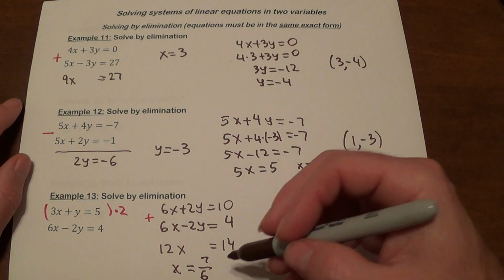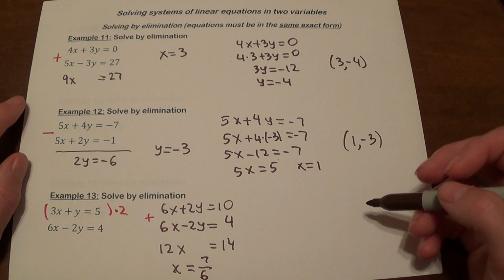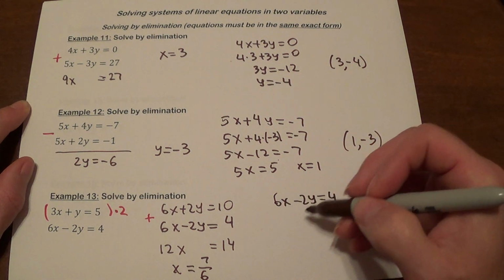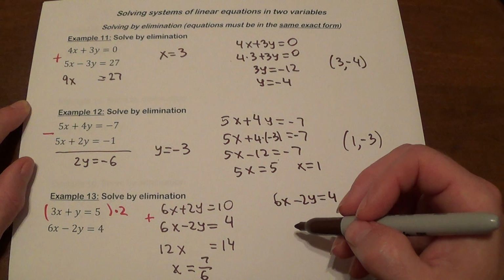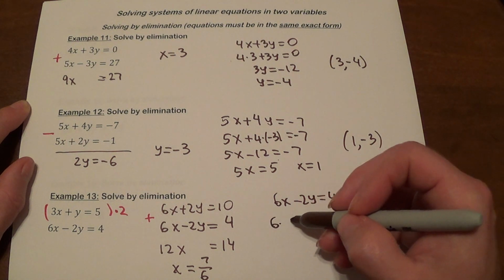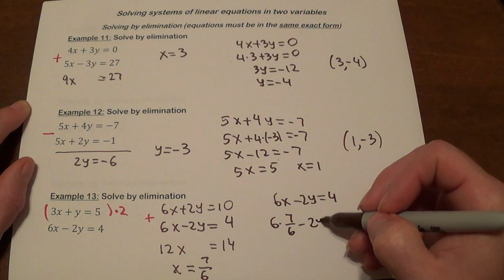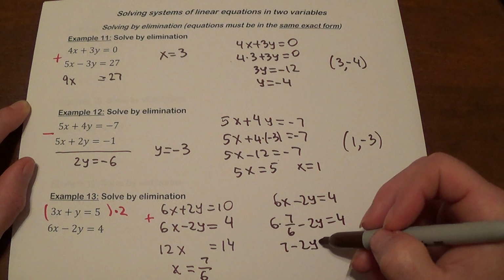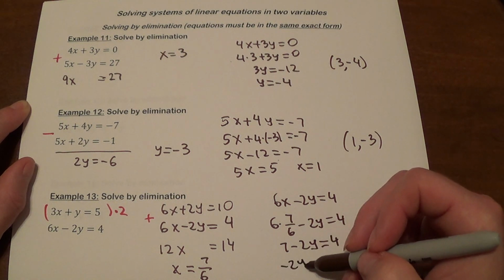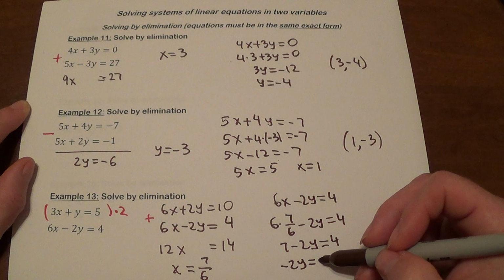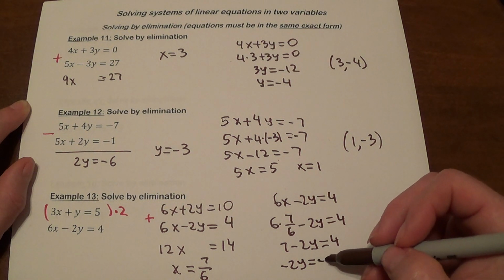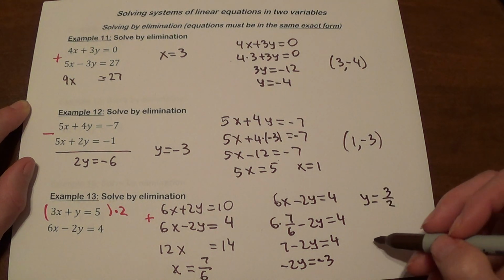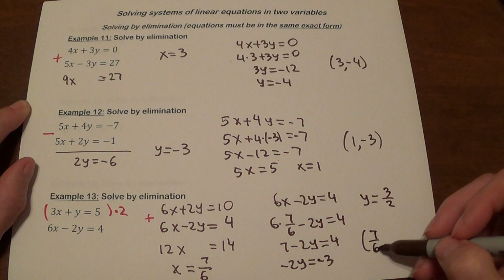Now we take this value and substitute it into one of the equations. I'm going to use the second equation. So 6x minus 2y equals 4. Substitute x with 7/6, so 6 times 7/6 minus 2y equals 4. That means 7 minus 2y equals 4. That means negative 2y equals negative 3, and that means that y is going to equal 3/2. And my solution here is going to be 7/6, 3/2.